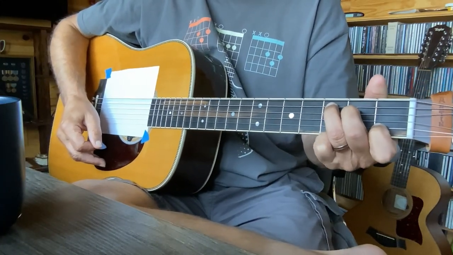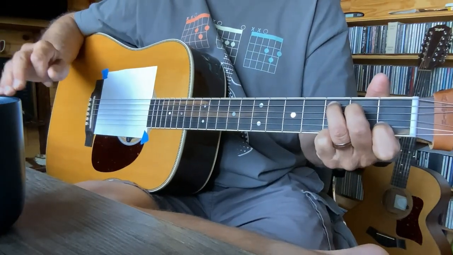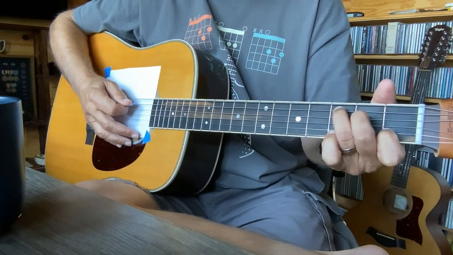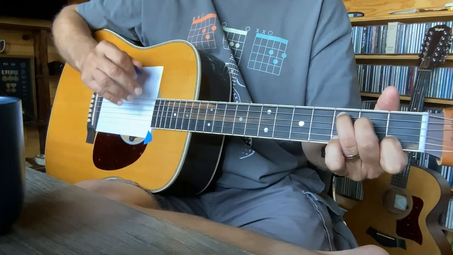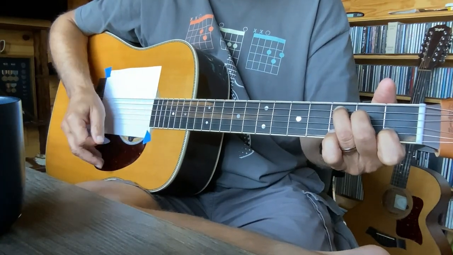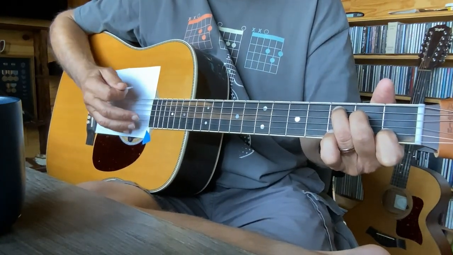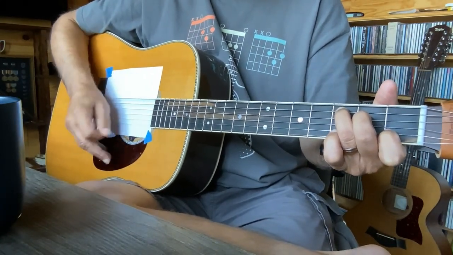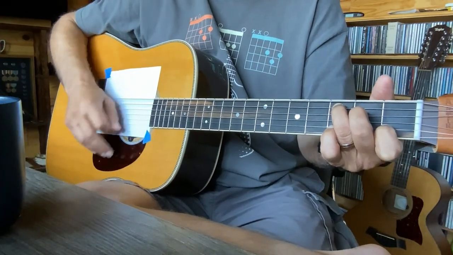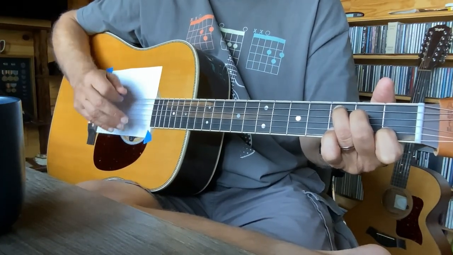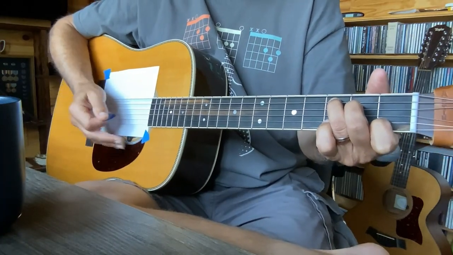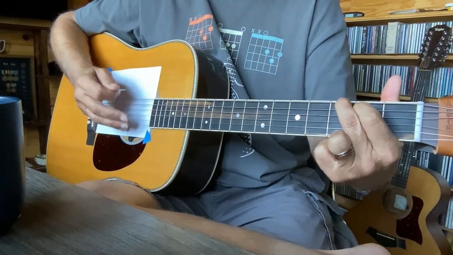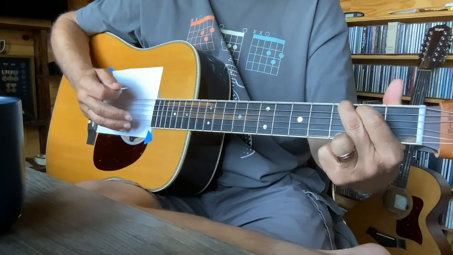All right, so now we're going to stick with the C major chord here for demonstration purposes. With the boom chicka, we're going to pick the root string, and then I'm going to downstroke, and then an upstroke. So that's the boom chicka, boom chicka. Boom chicka, boom chicka, boom chicka. And it's the same regardless. If we play a G chord, boom chicka, boom chicka, boom chicka.